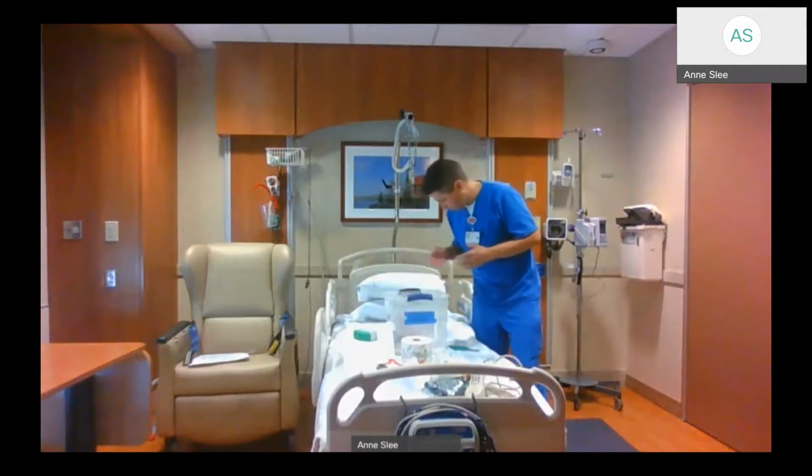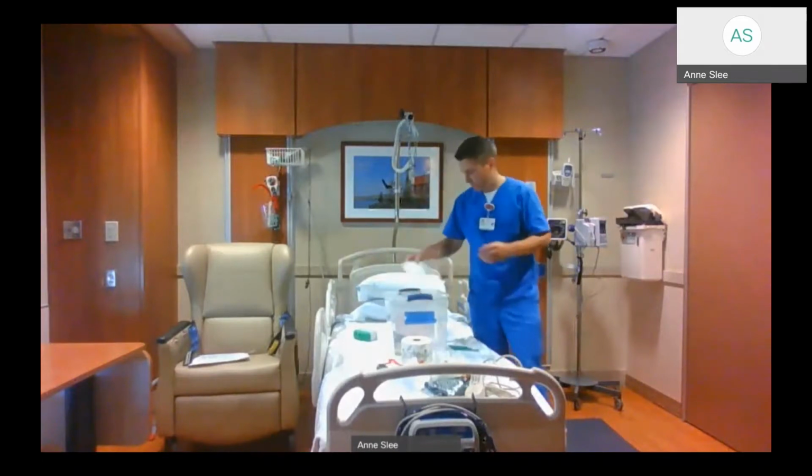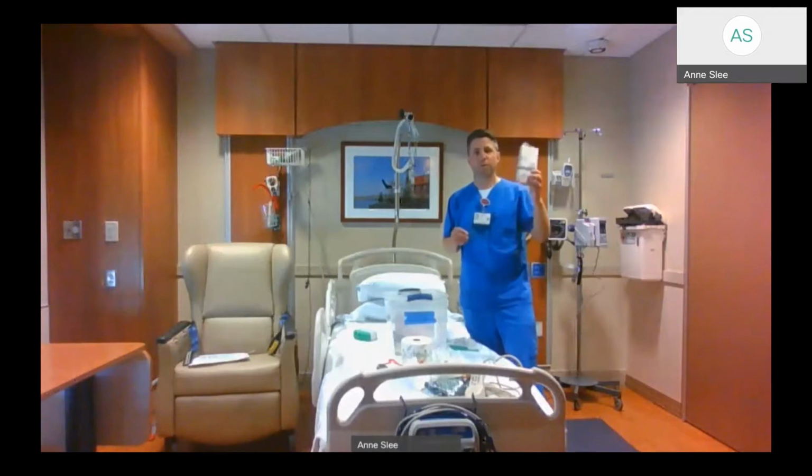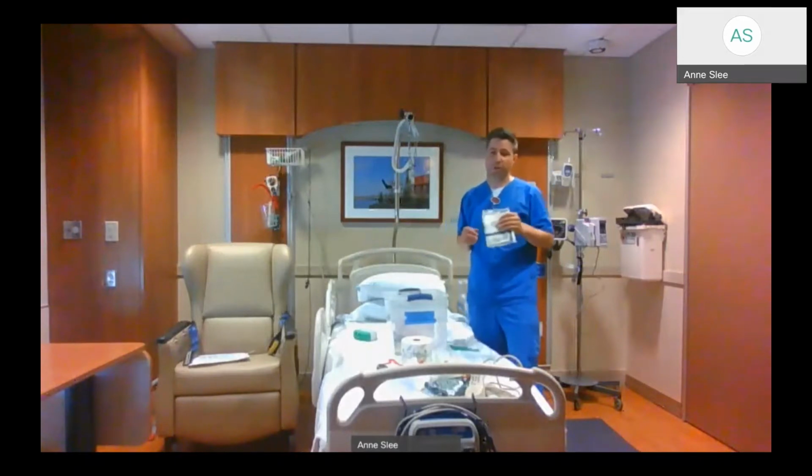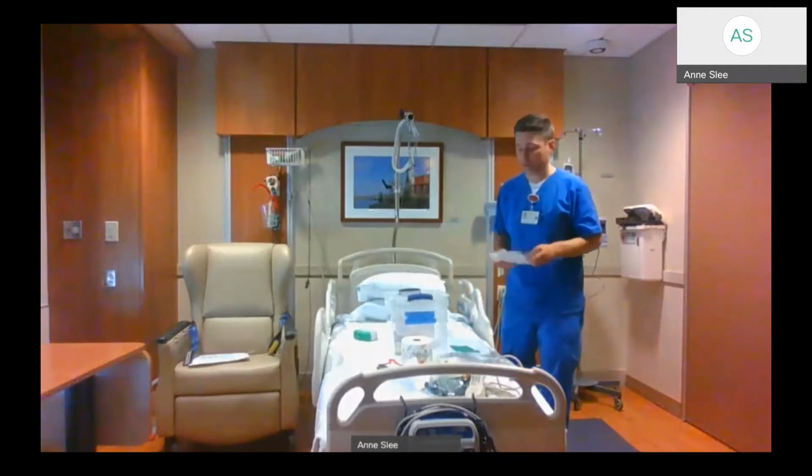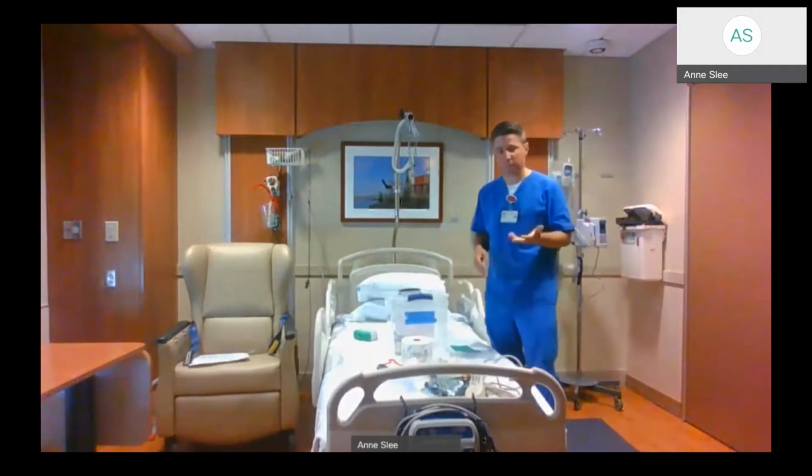All right, I got a couple more things in here. I know you guys don't want this to end. Blood pressure cuff. Just making sure that we know what their blood pressure is. All fall risk patients should have an orthostatic blood pressure done, so we know if they drop when they get up.